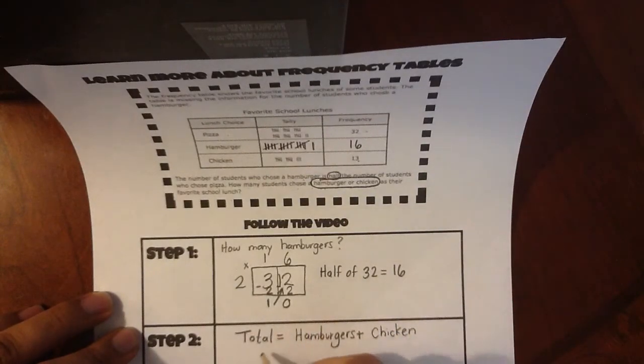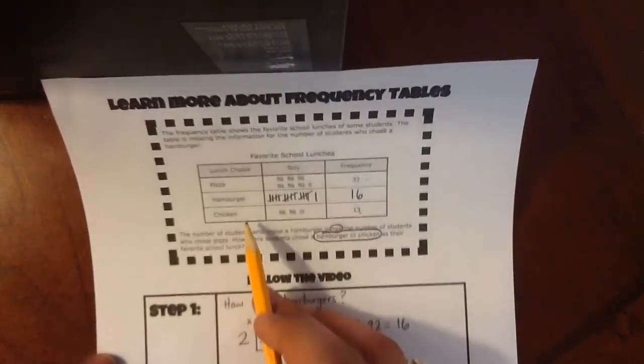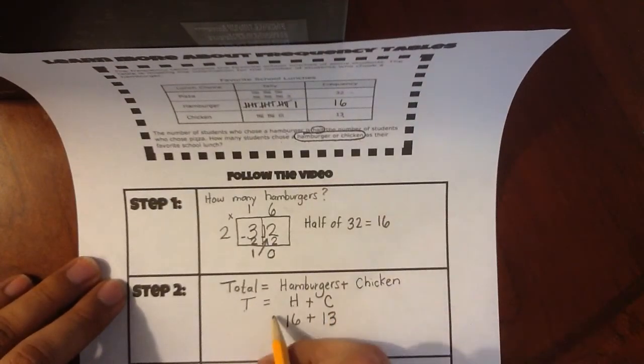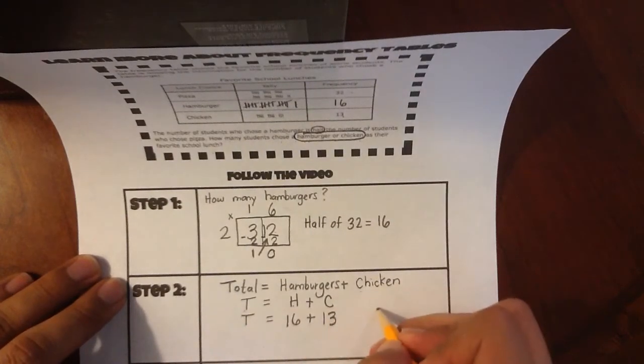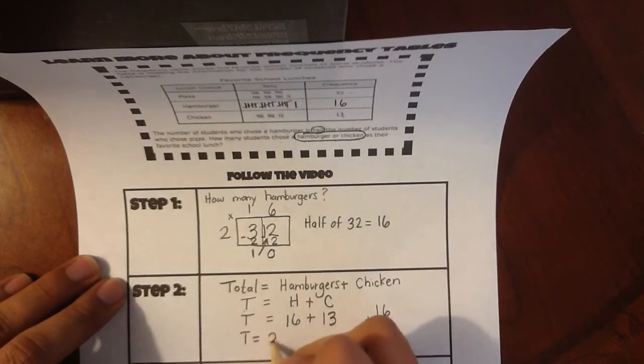So let's go ahead and set up our equation. This is what it would look like. So T we don't know yet, but we do know the H, which is the hamburgers. It's 16. And then we do know C, which is chicken, which is 13. Okay. All we have to do now is add it to find the total. So let's go for it. 16 plus 13, 6, 7, 8, 9, and then 2. So our total is equal to 29.